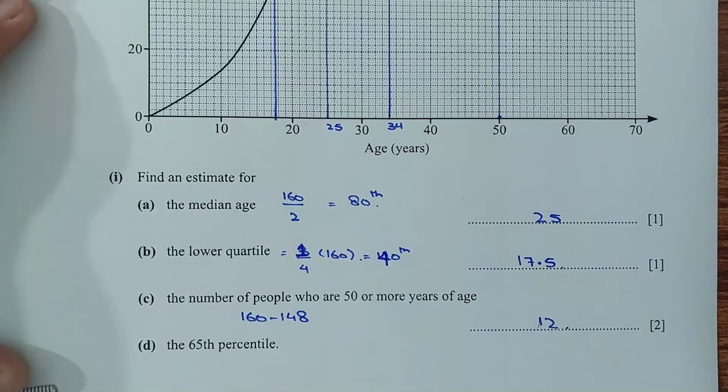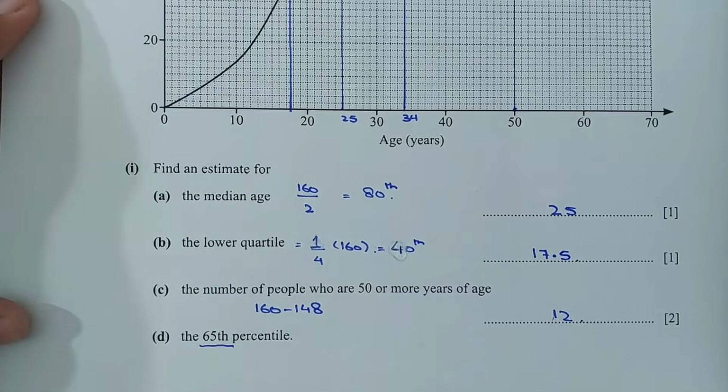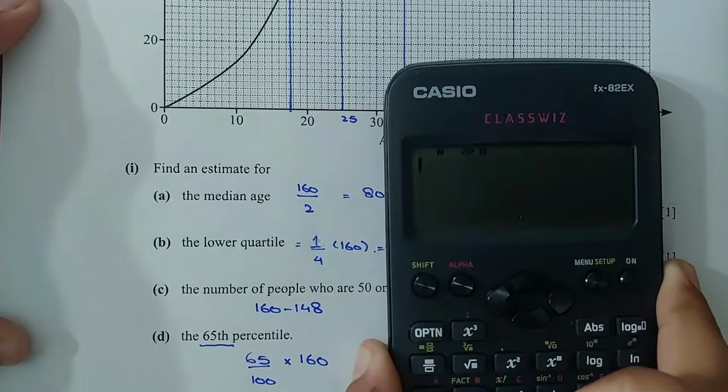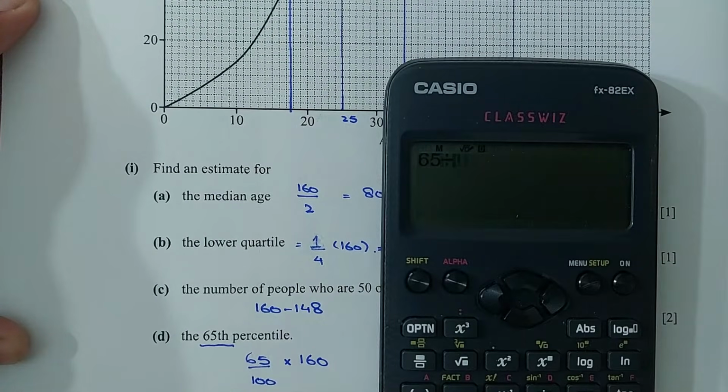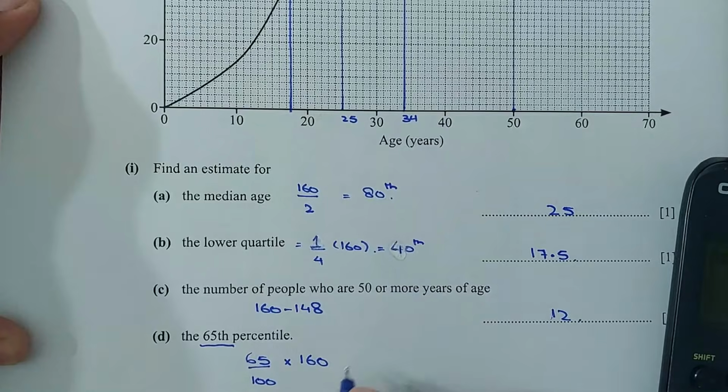Right. Now for part D, the 65th percentile. Okay, the formula for percentile is 65 out of 100 multiplied by the total number of people, which is 160. Right. So 65 divided by 100 times 160. 104th value we have to calculate. 104th.